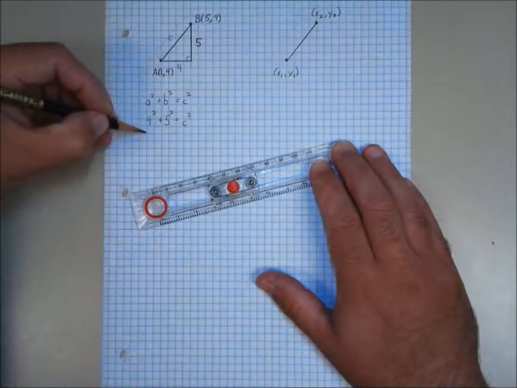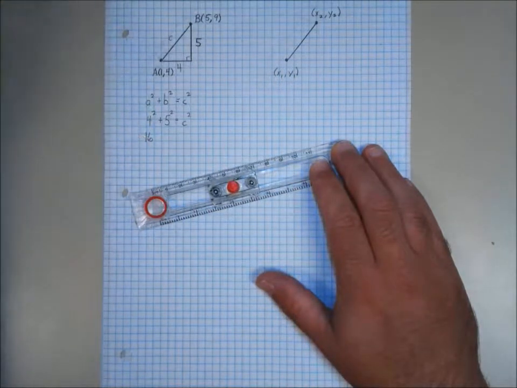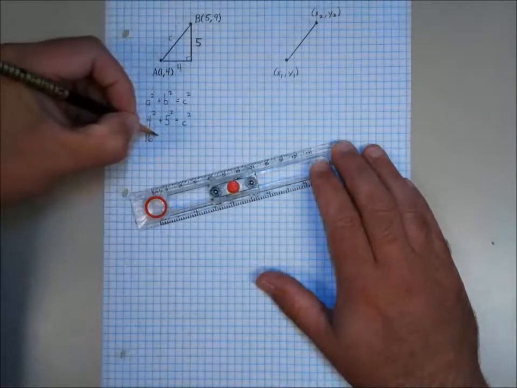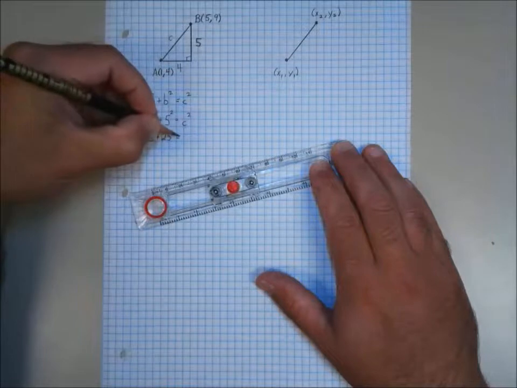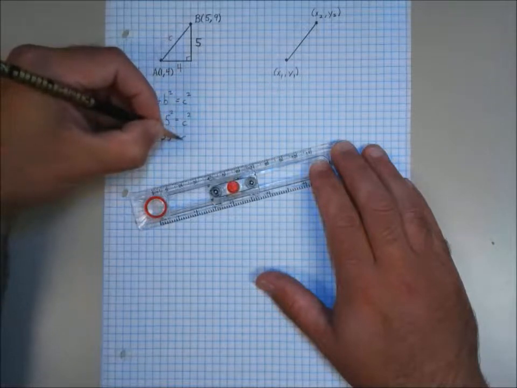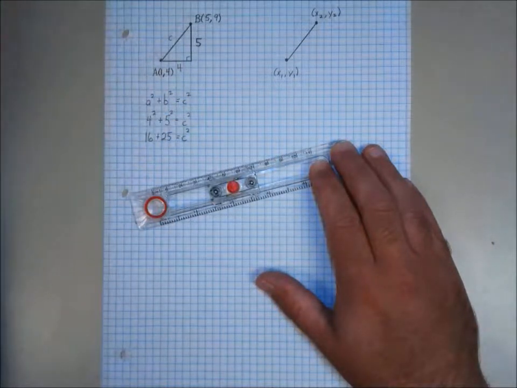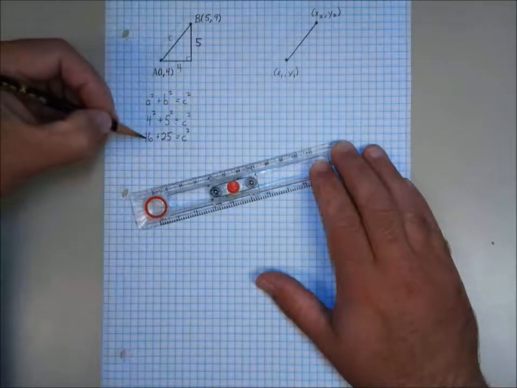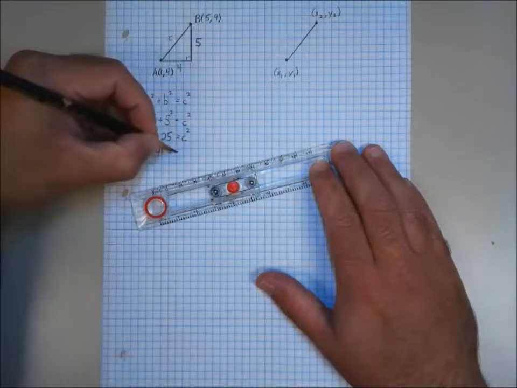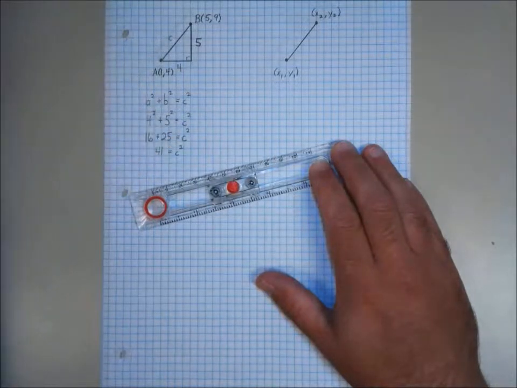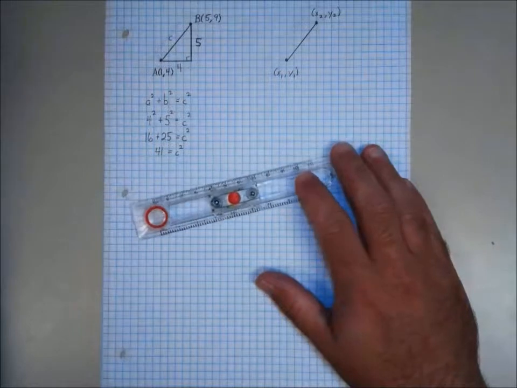4 squared is 16. 5 squared is 25 equals c squared. And then if you add 16 and 25, you get 41. So 41 equals c squared.